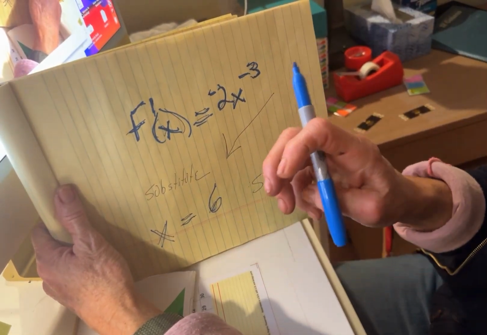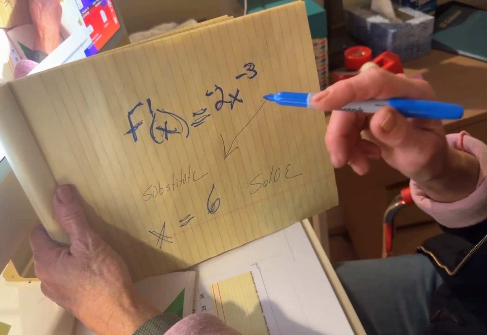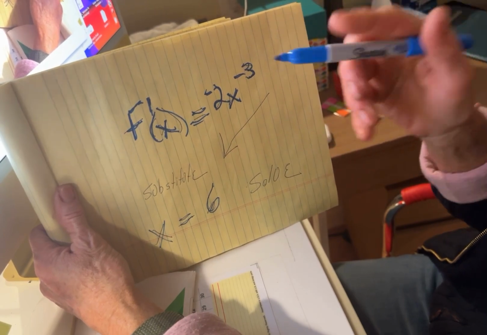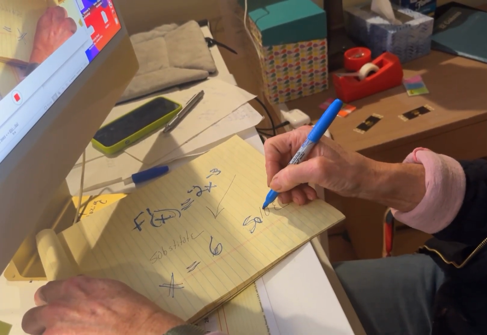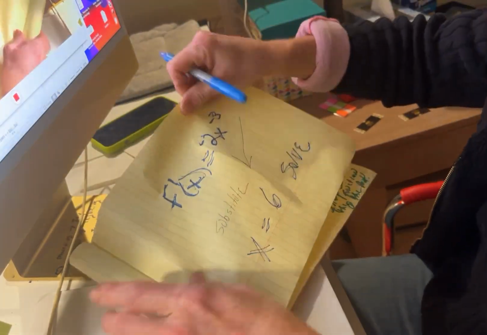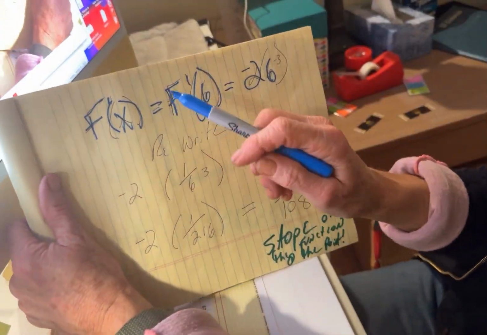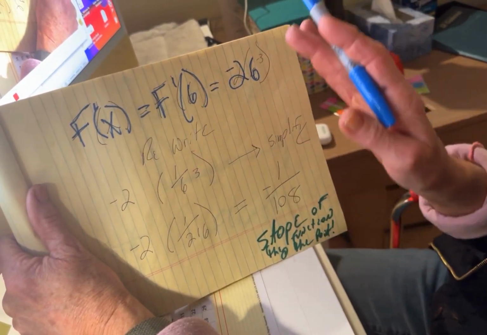Then we want to substitute x equals 6 for the x. So we can solve. So let's do that. We take our derivative, f prime of x, at the point where x is equal to 6 now.